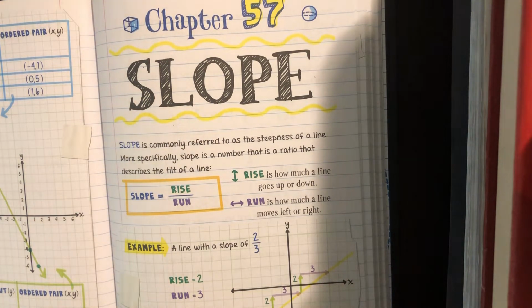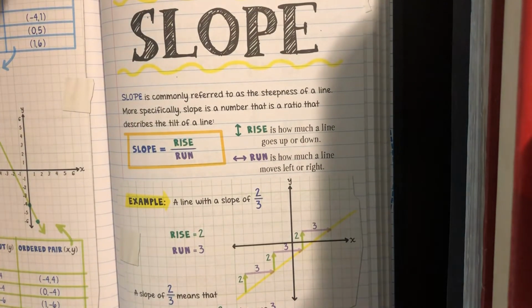In tomorrow's lesson, you will see us refer to slope multiple times. And having an understanding of what slope actually is will play a big part in being able to have success in the lesson.